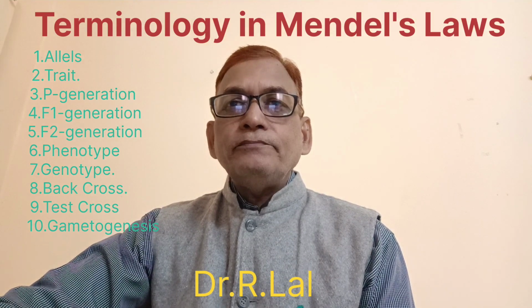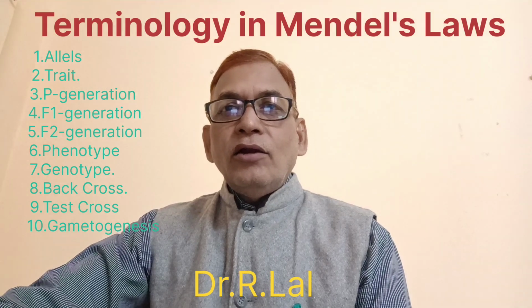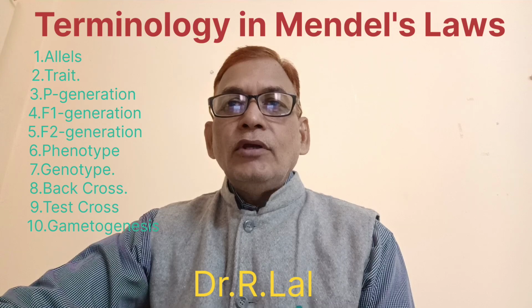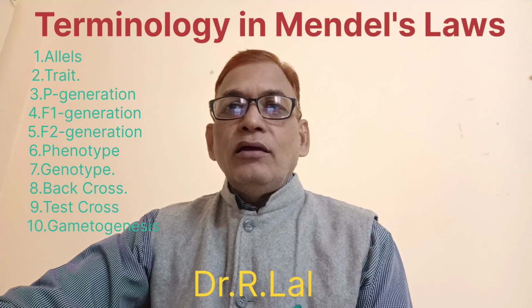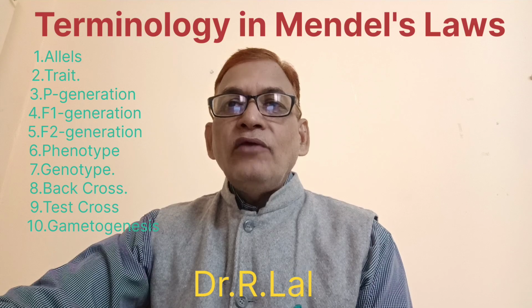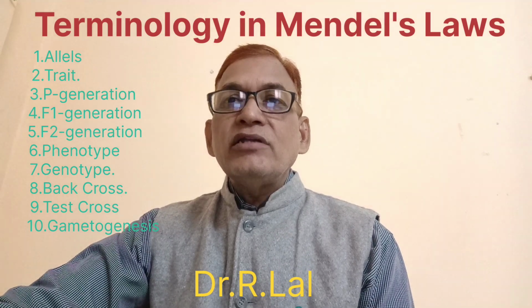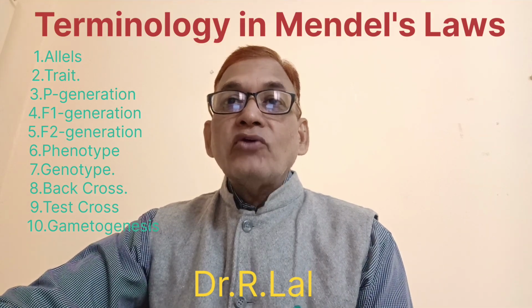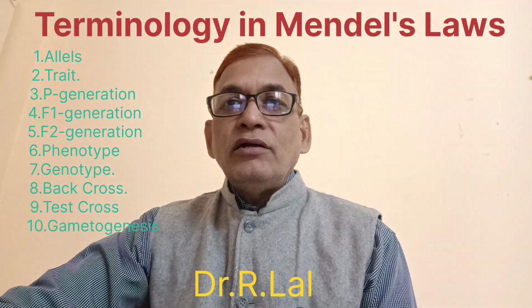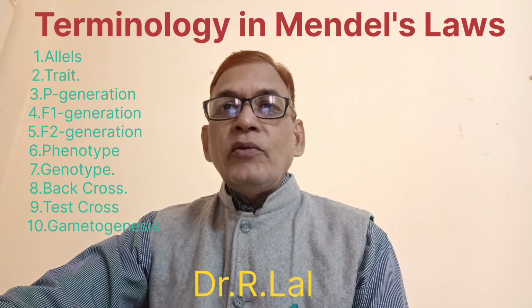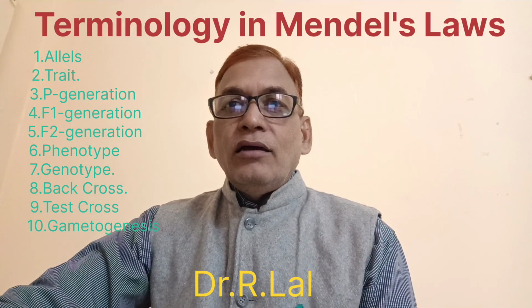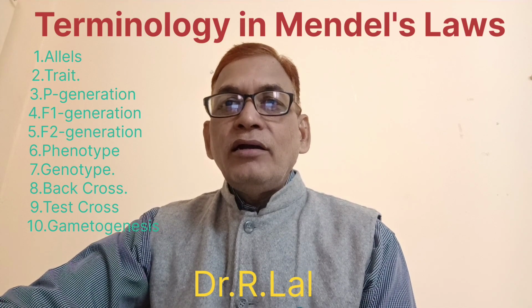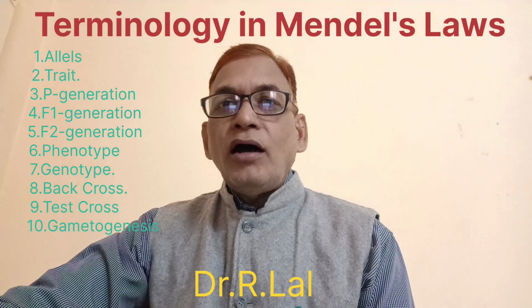One more important terminology is the test cross. If we cross the F1 generation's offspring with the parental generation's recessive character, then such a cross will be known as the test cross. The purpose of the test cross is to identify whether recessive characters are present in the trait or offspring which is found after the crossing.